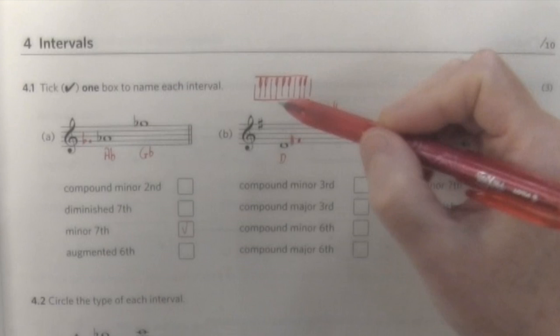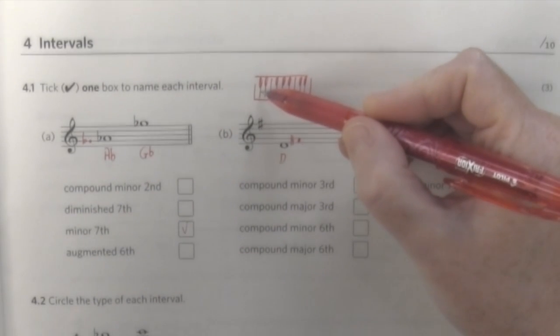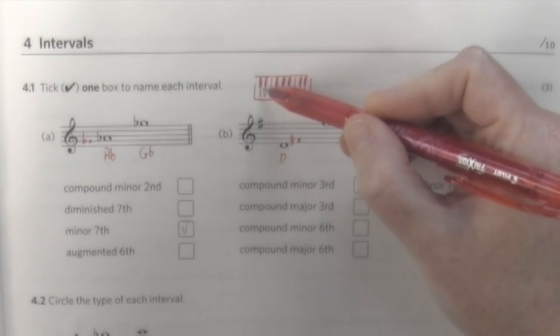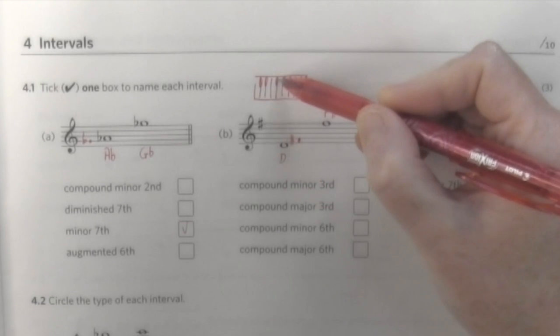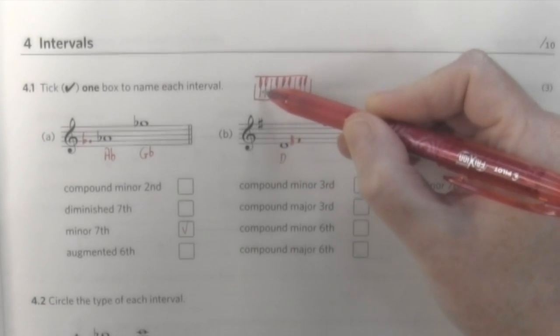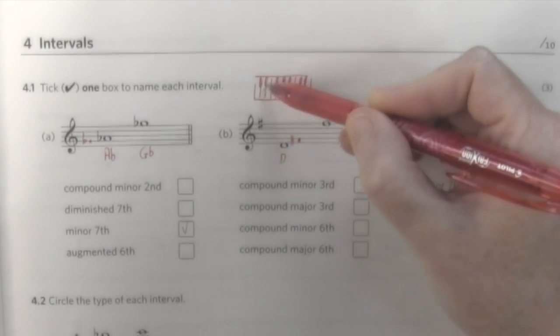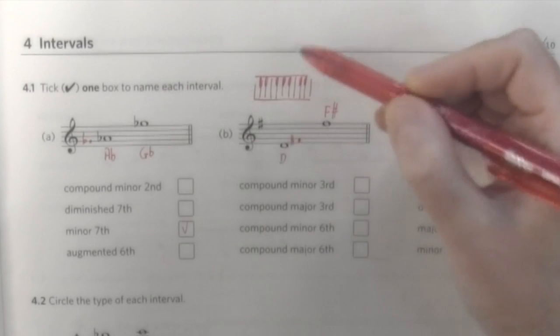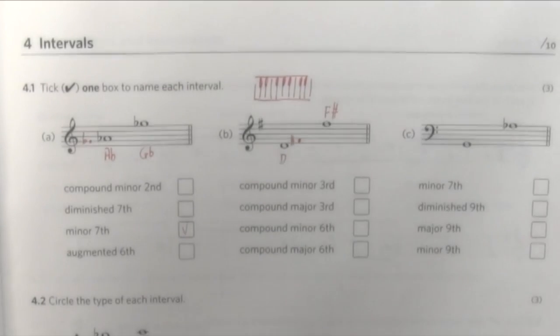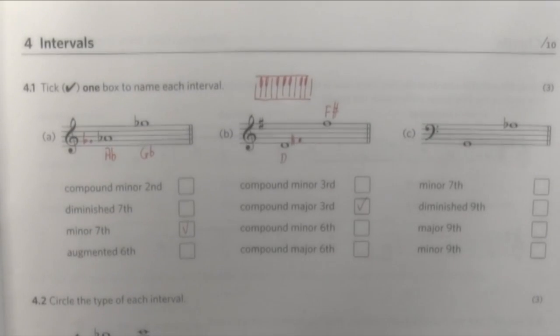Now let's analyze the third. A major third should be 2 tones away, so 1 and 2. Yes, so it is a major third. So this is a compound major third. Did I say second before? I'm not sure. This is a major third, not major second. Okay.